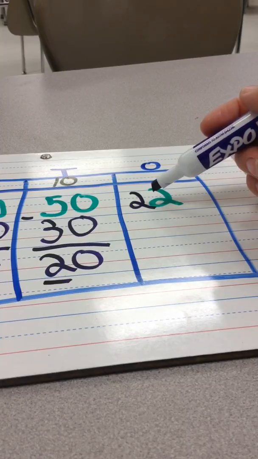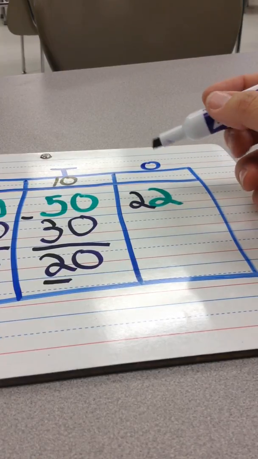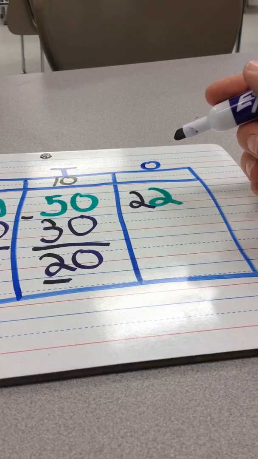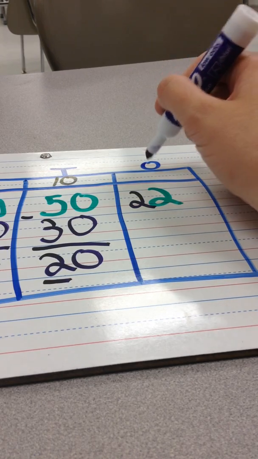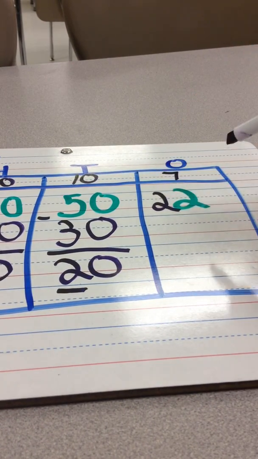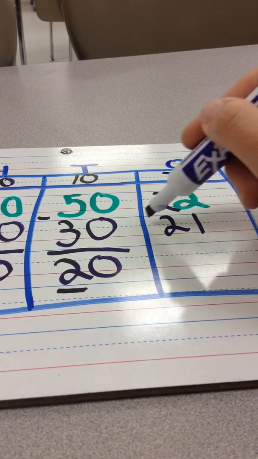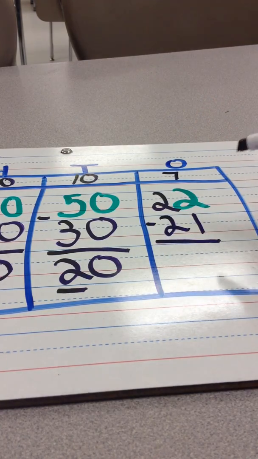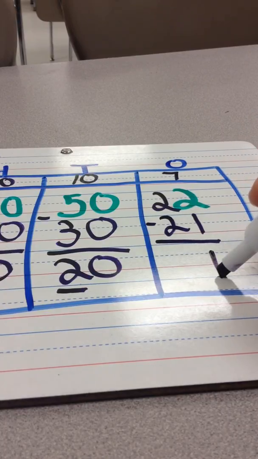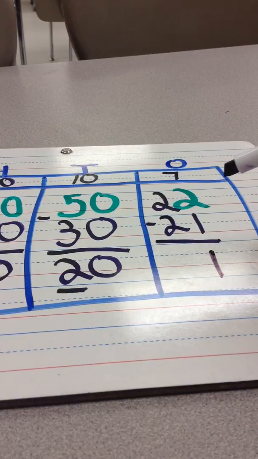into 22. I know my math facts, and I know that 3 times 7 is 21, which is close, and 3 times 8 is 24, which is too much. So it has to be 3 times 7 is 21. I'm going to subtract that. 22, subtract 21 is 1. Now 1 cannot be divided by 3, so that is our remainder.